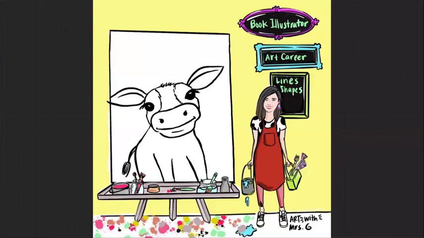So what you can do now is add these organic lines here, organic shapes, to give your cow his spots. And make them in very random places, not too close to each other. So there's another cow. Notice I didn't bother with the legs or drawing any of that.